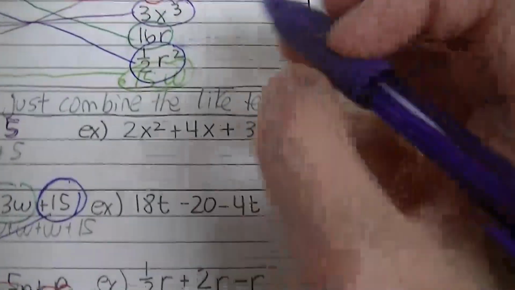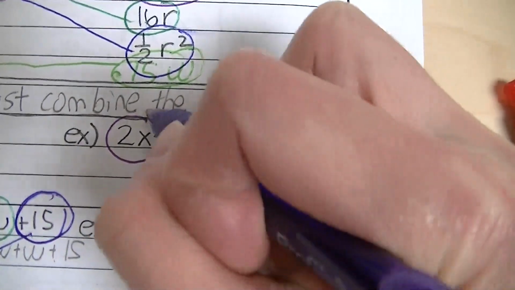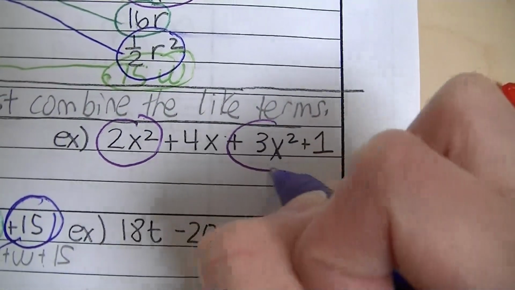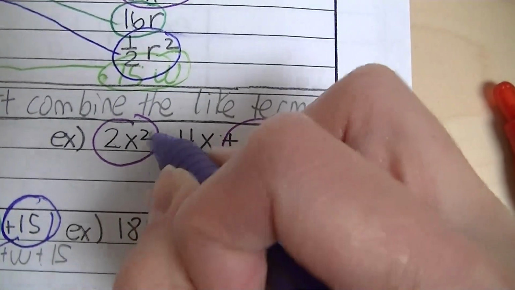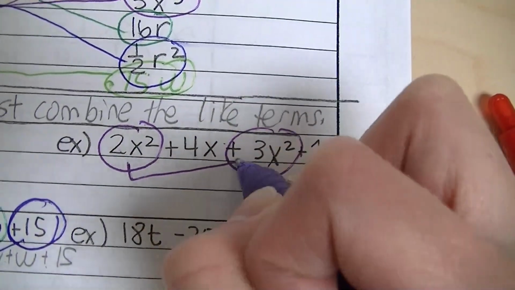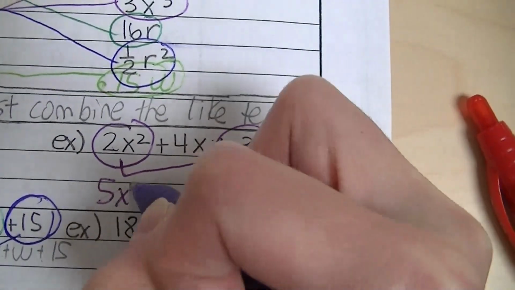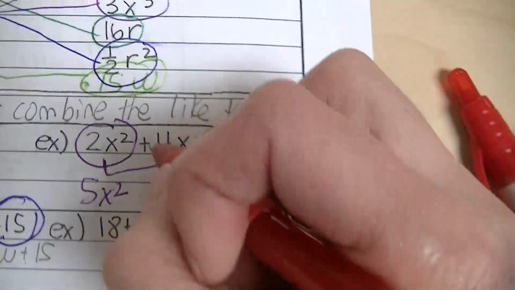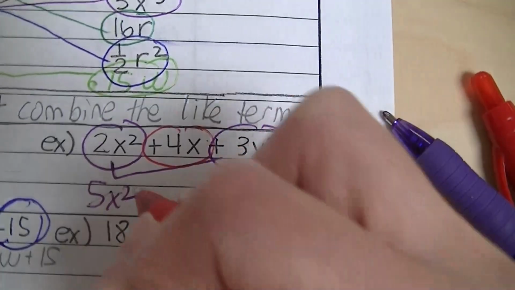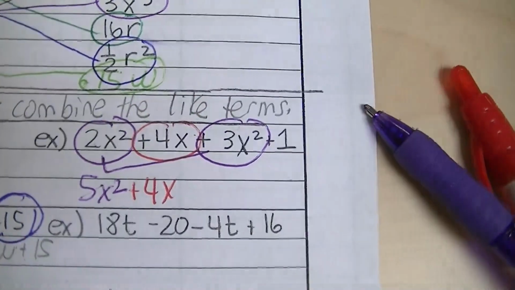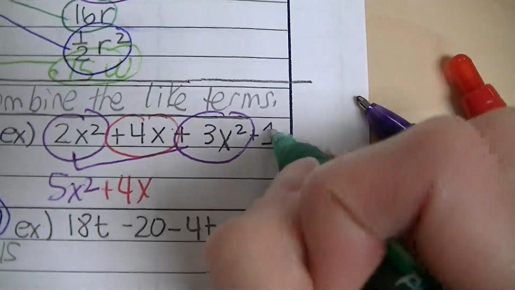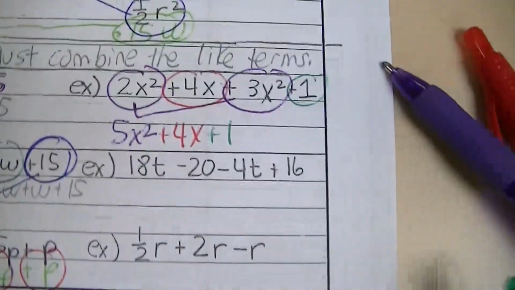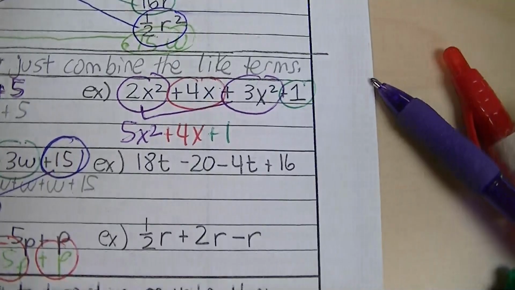Okay, right here, circle those like terms. So 2x to the second power plus 3x to the second power. 2x squared plus 3x squared is 5x squared. And then I'm going to go ahead and circle the like terms that go with this 4x, and oh, it's just 4x. Okay, remember, circle the sign in front of it, the symbol. Plus 1, plus 1. Okay, and that's the simplified version of that.